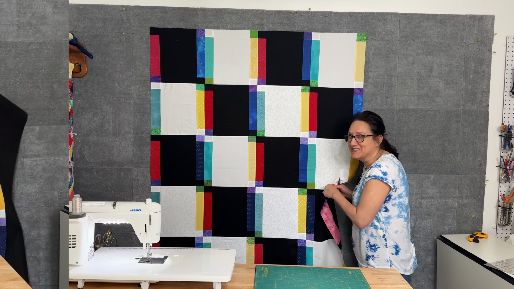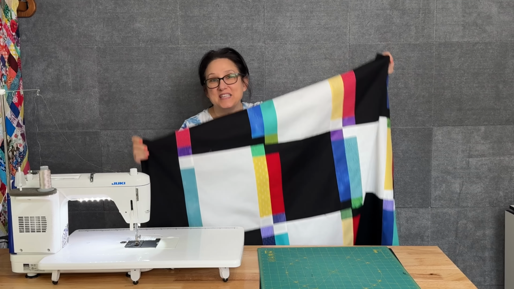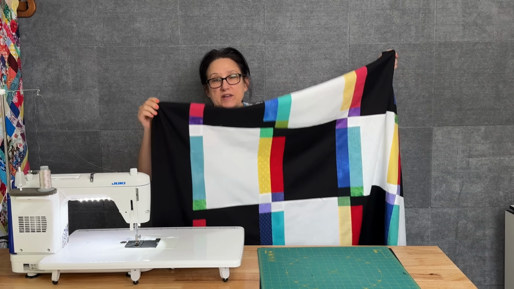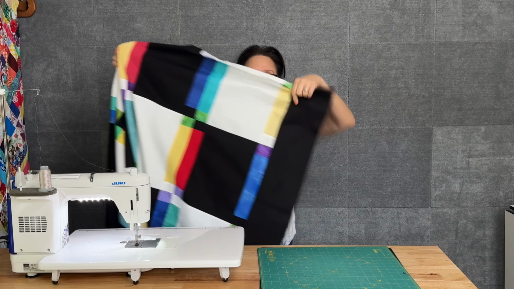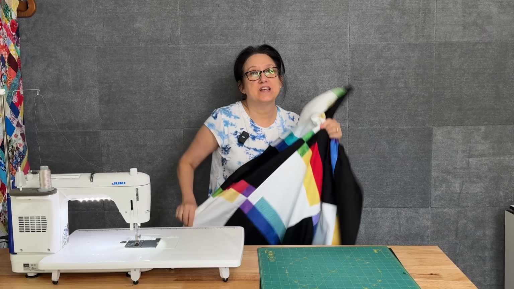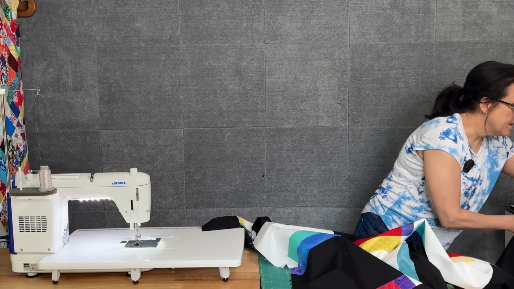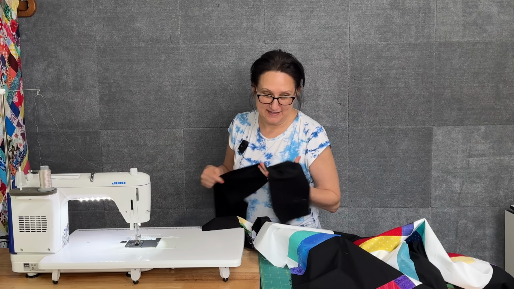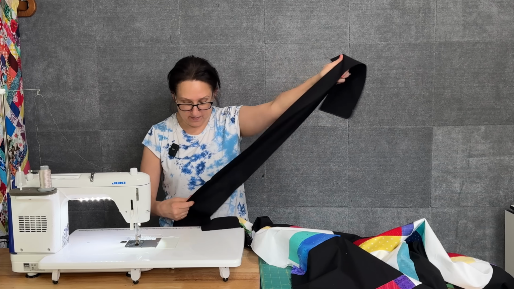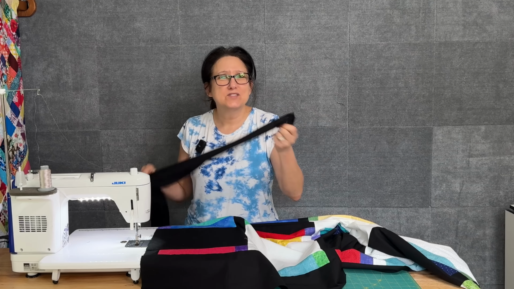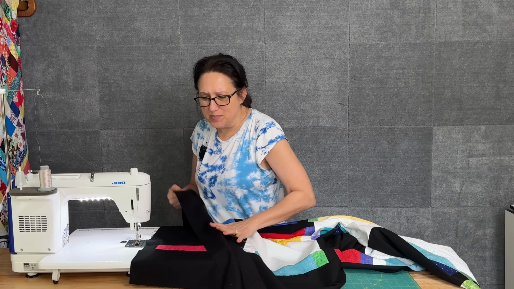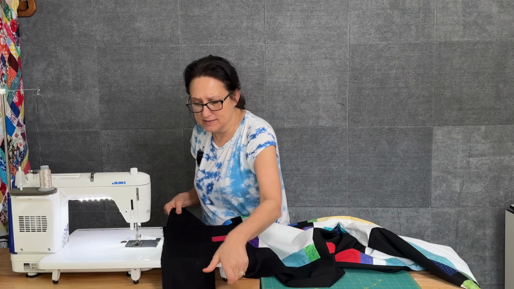So let me get this unpicked and then I will sew it back in, and then we will resume putting on the borders. So I've taken my border and I've put it on the sides first. I have both of my sides sewn down. Now I'm going to sew on the tops. This quilt is coming together so fast. Really, it's quite amazing. It's so simple, but yet it makes a really big impact on the eyes.